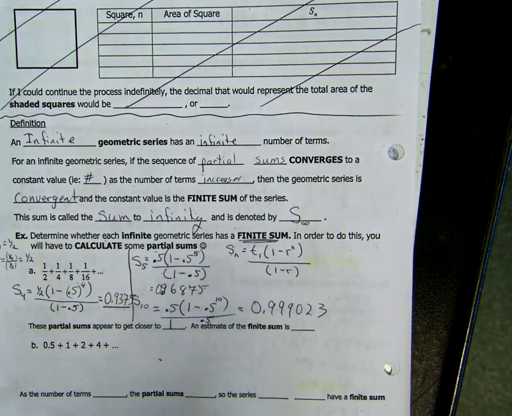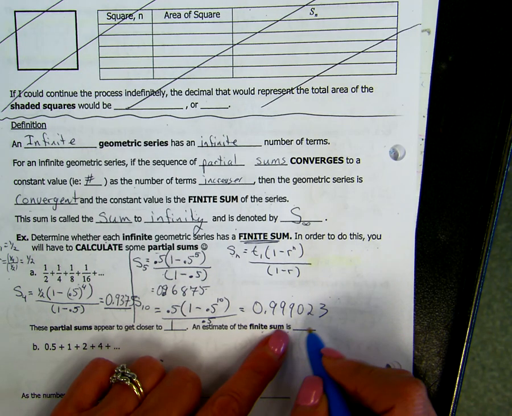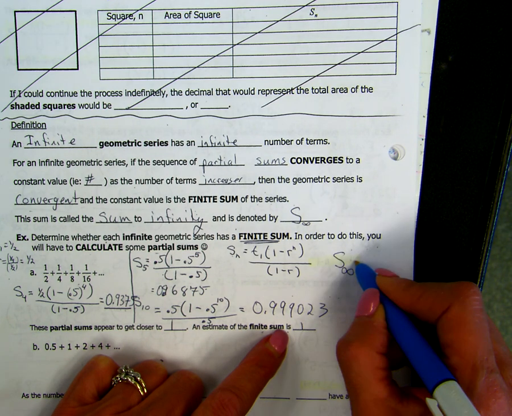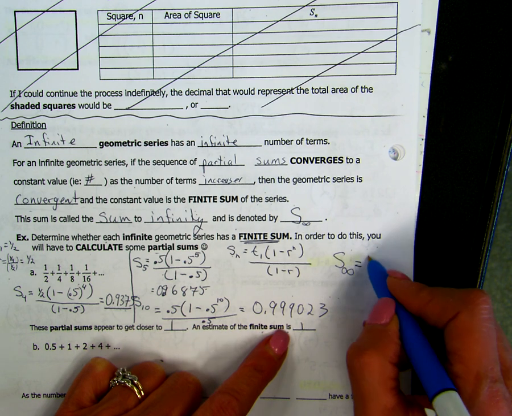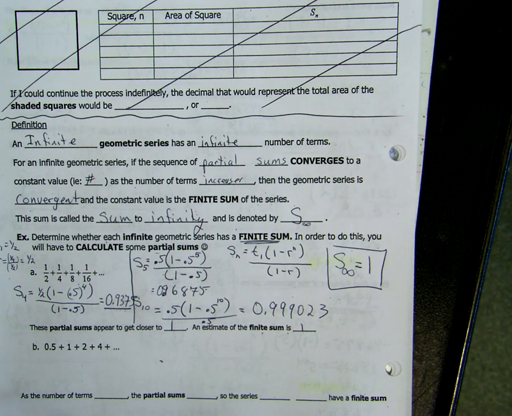So an estimate for the finite sum is 1. So we're saying that the sum to infinity, if you let the n get bigger and bigger and bigger, you're going to end up just getting the answer 1.